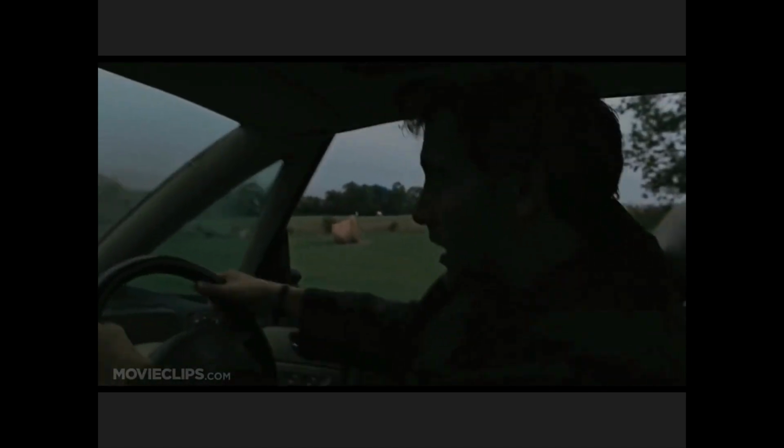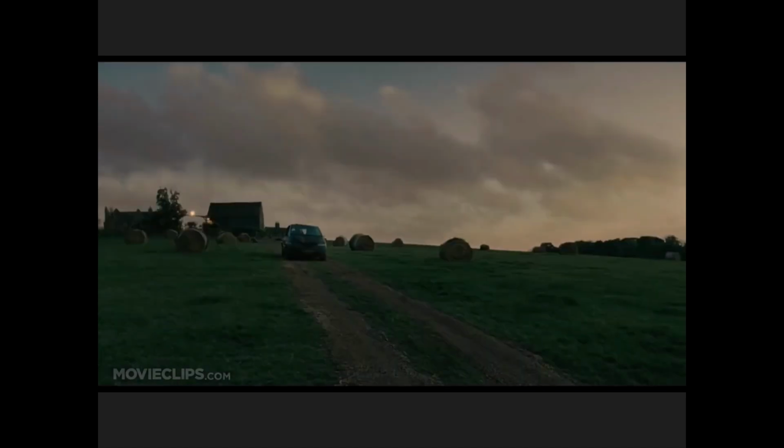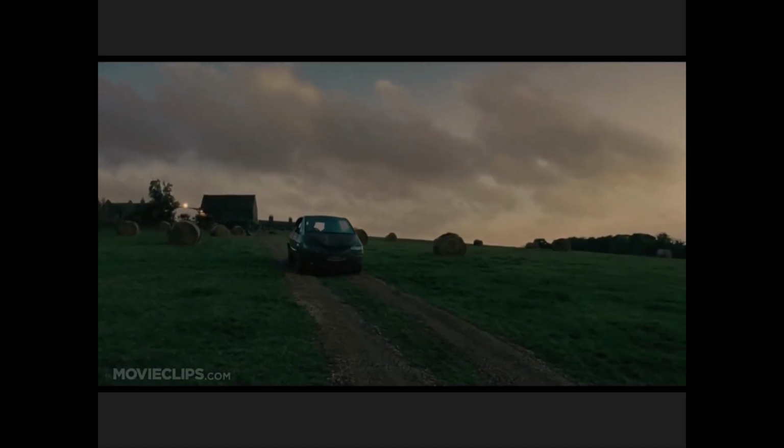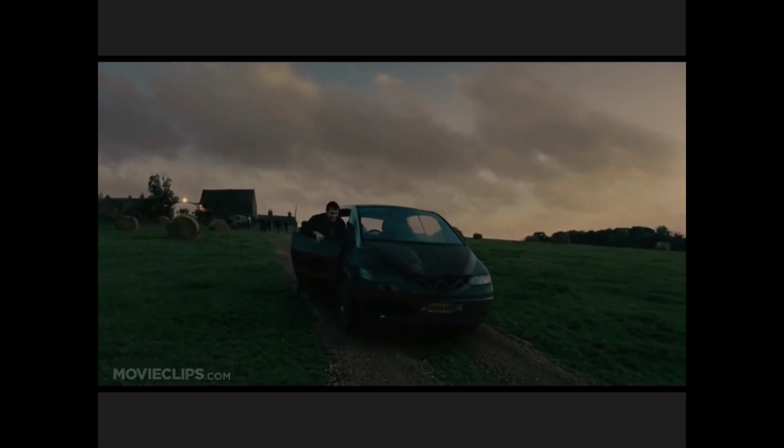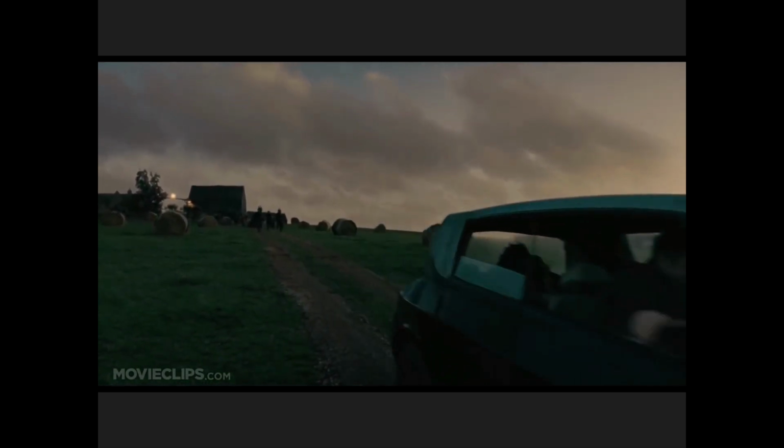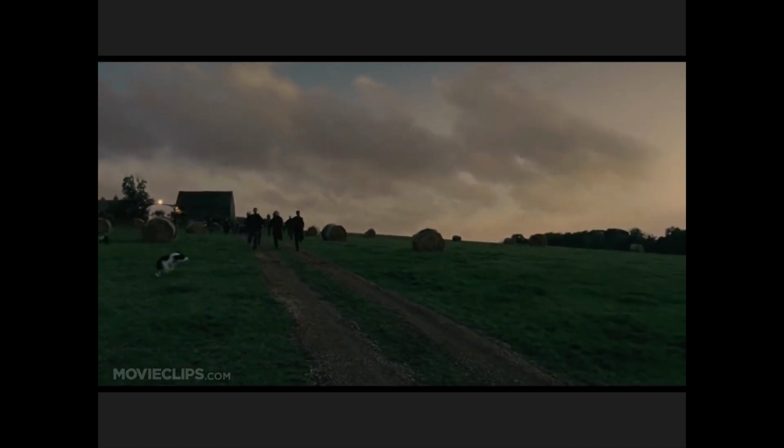Stop the car! Give me the keys! Give me the keys! Alice, get down! Get down! They're coming! Go! Keep going! God, he's gaining on us! Can I shoot? I got a clean shot!